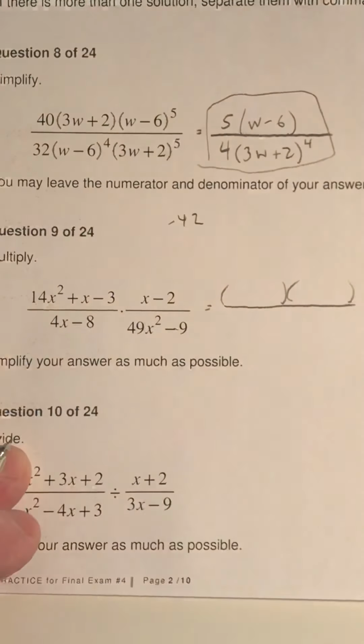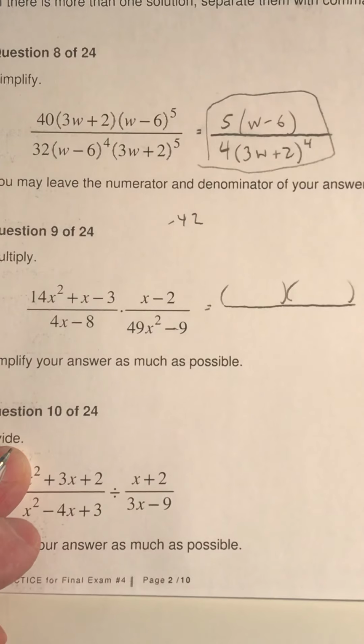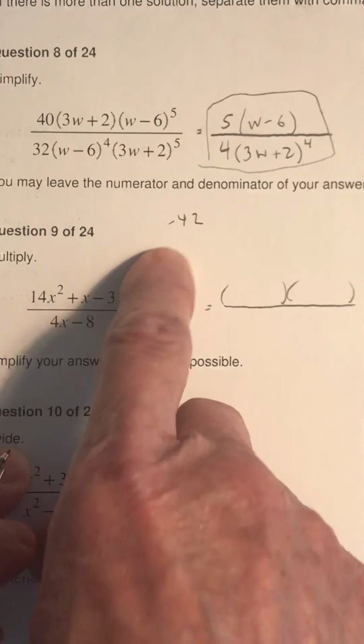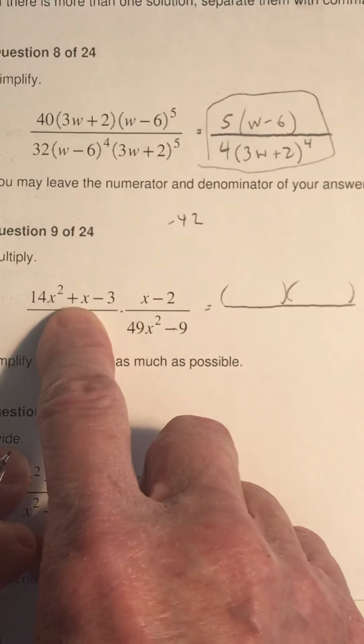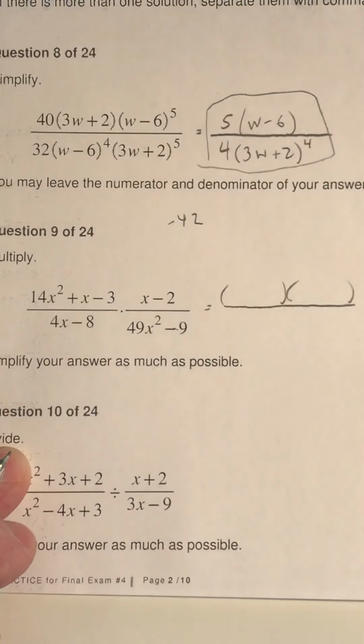And then we want factors of negative 42 that add up to positive 1.